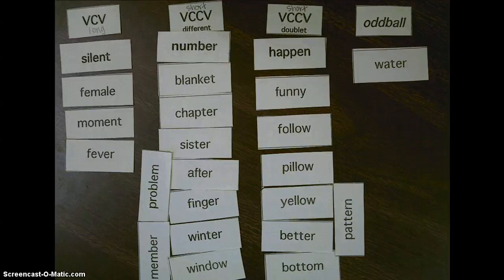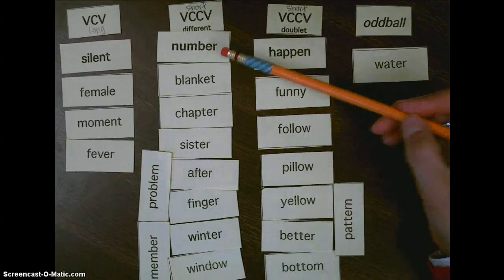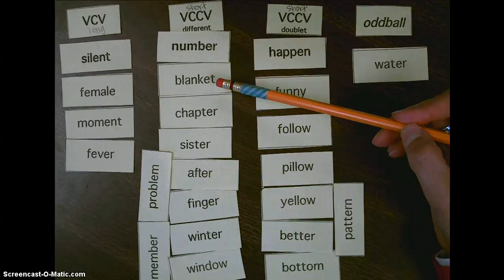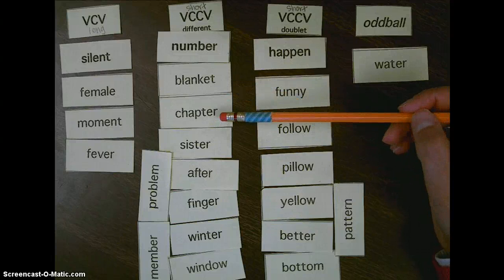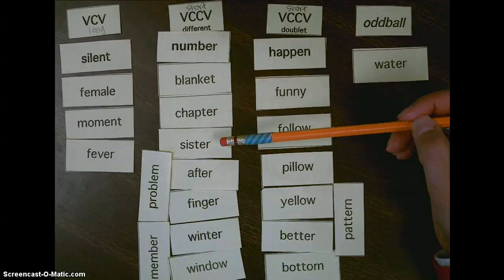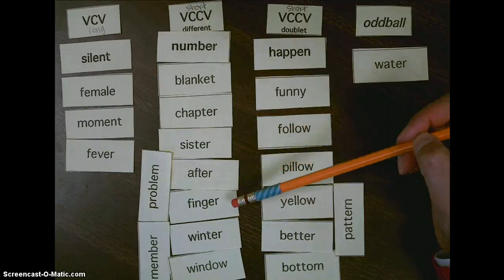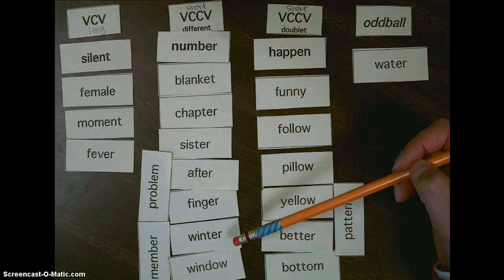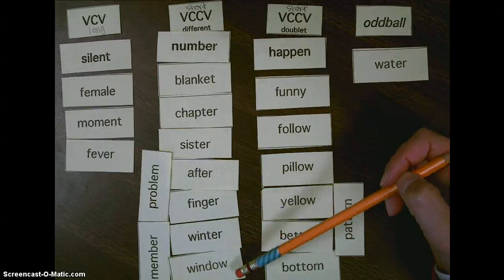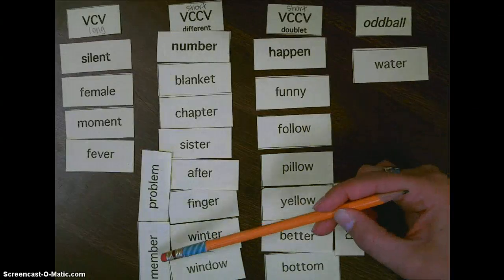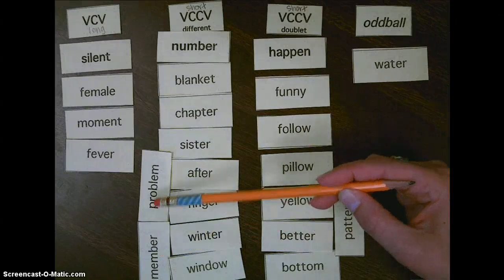Now let's take a look at the vowel, consonant, consonant, vowel words with different consonants in that juncture. Number, blanket, chapter, sister, after, finger, winter, window, member, and problem.